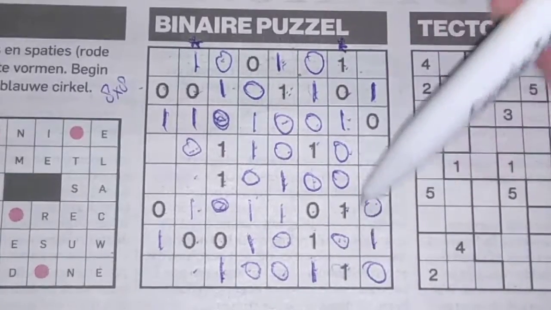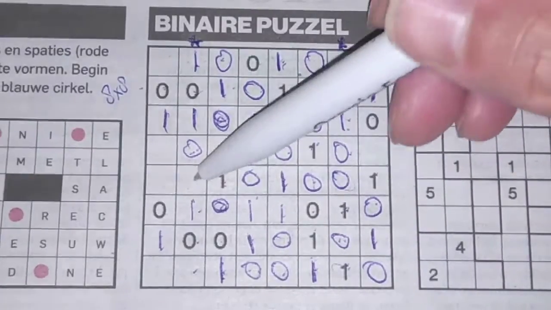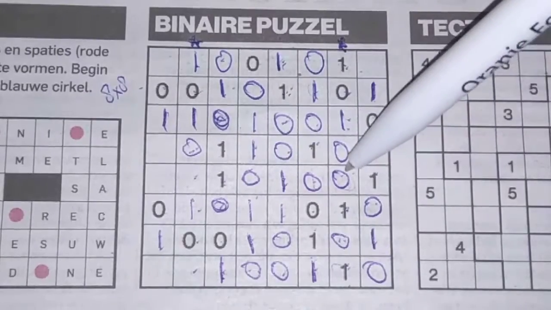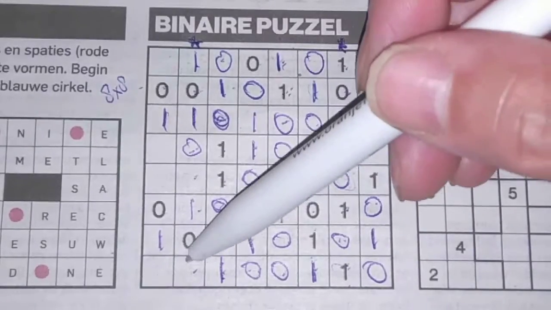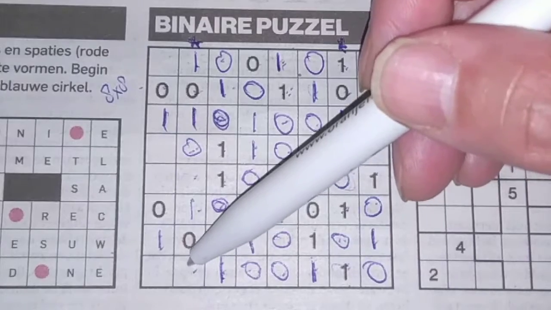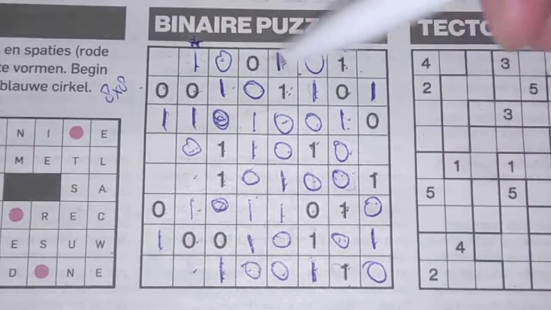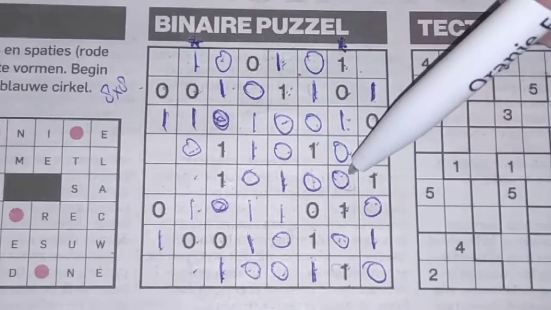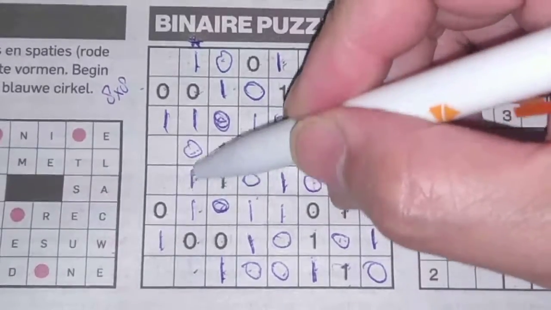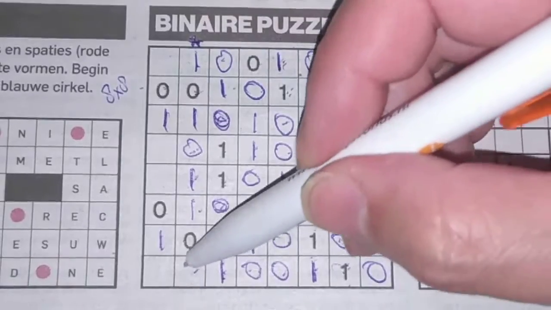So this digit and that digit I need to switch, otherwise if I fill here an O, and then the other one with the 1, then I have identical columns. So this should be a 1 and this should be an O.